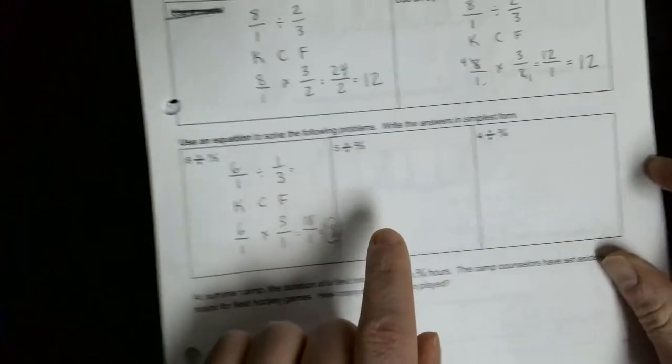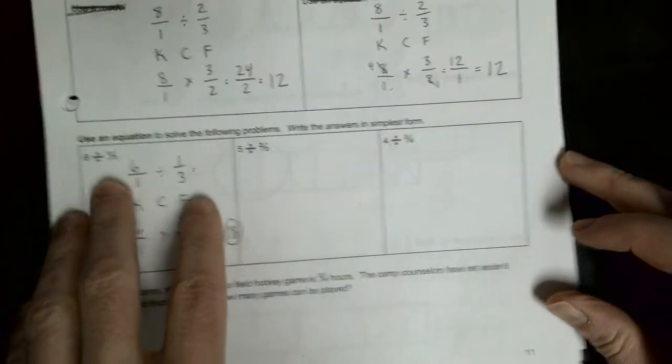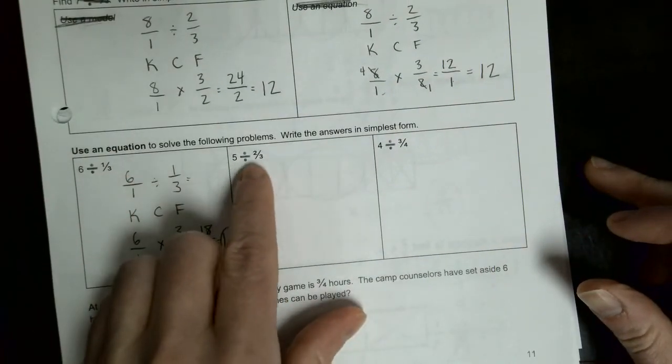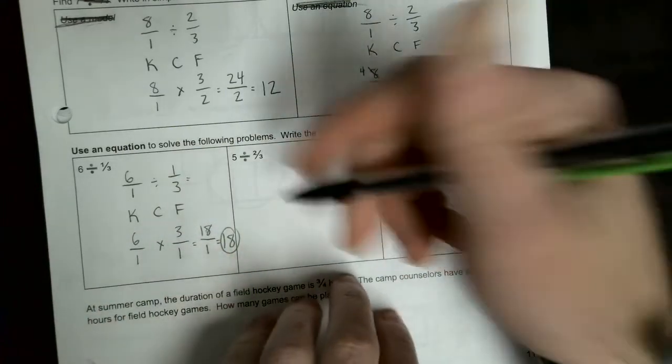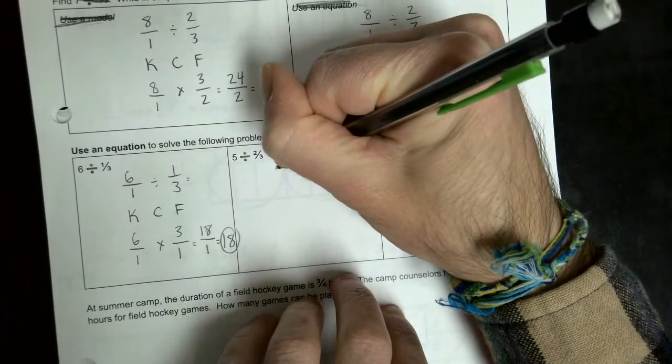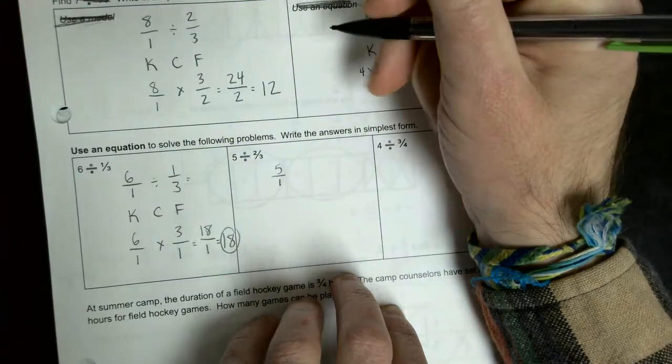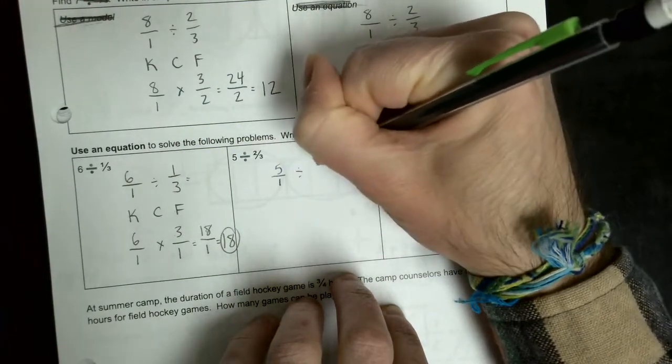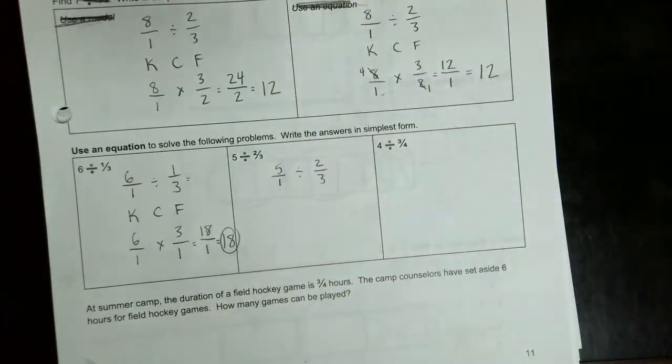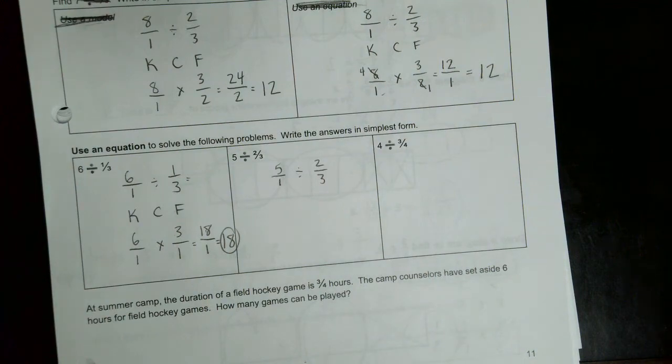Perfect. Feeling good about this. All right. If you want to try these next two, go for it. But we have 5 divided by 2/3. First thing, 5 over 1 divided by 2/3. I would set these up, boys and girls, the same way each time, right?